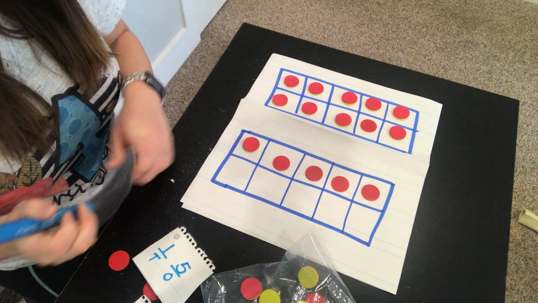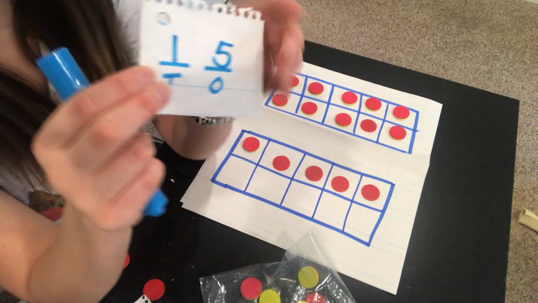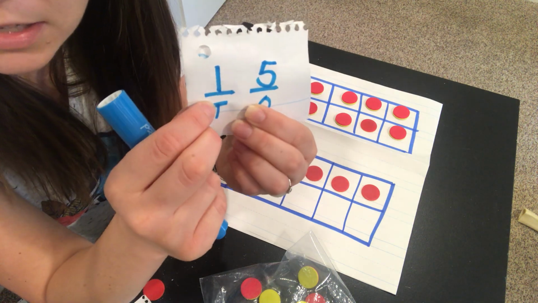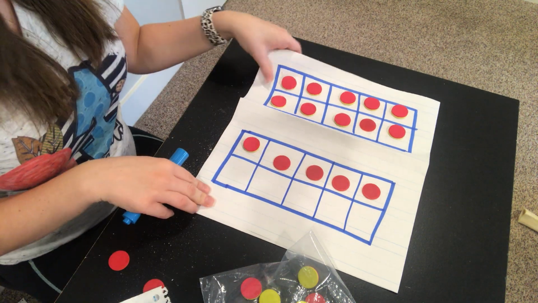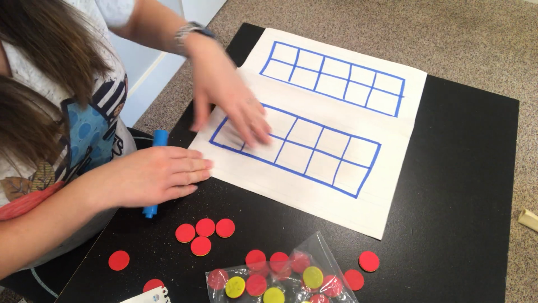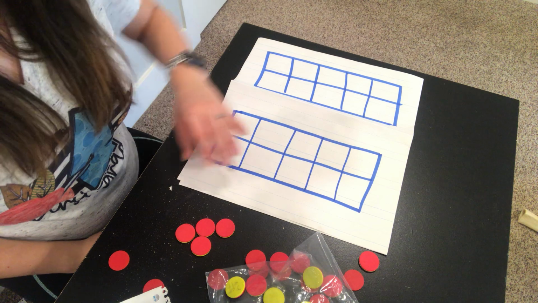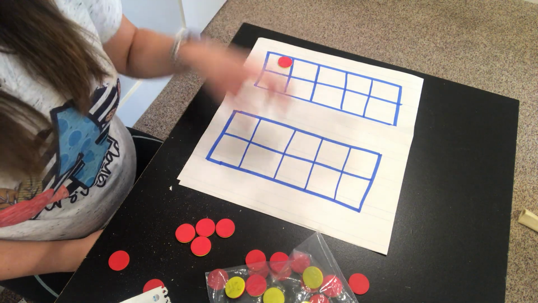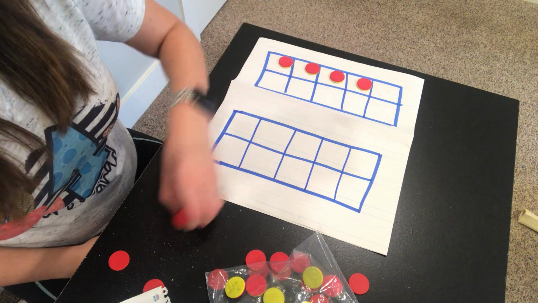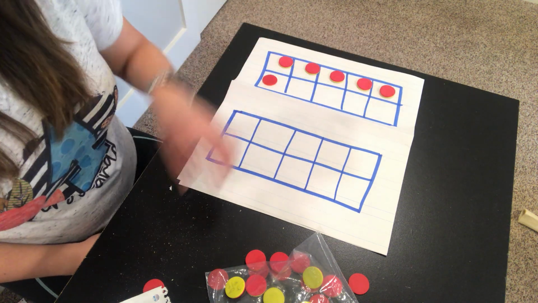Okay, and this is the standard form of 15. When you have your digits written out, that is standard form. Okay, let's do another one. How about we build 6? 1, 2, 3, 4, 5, 6.